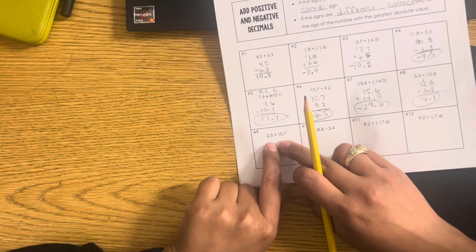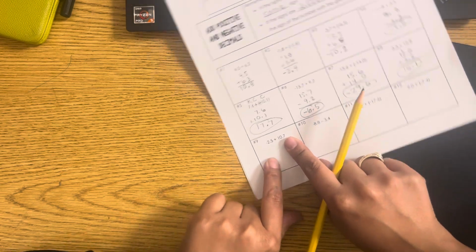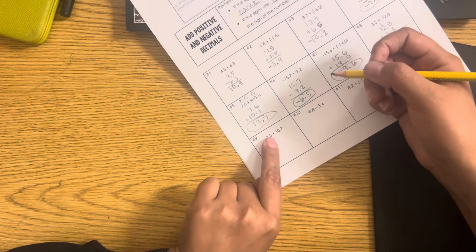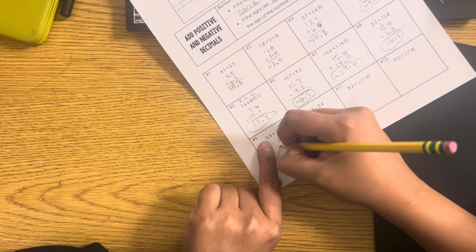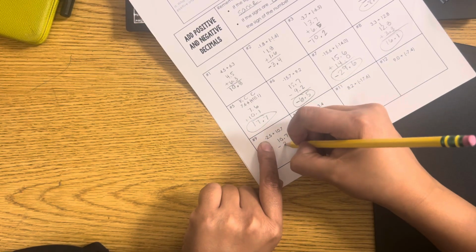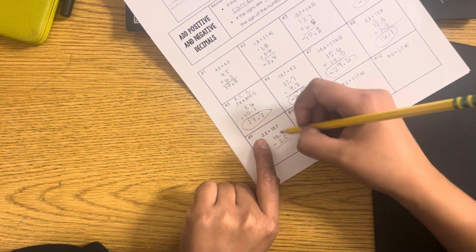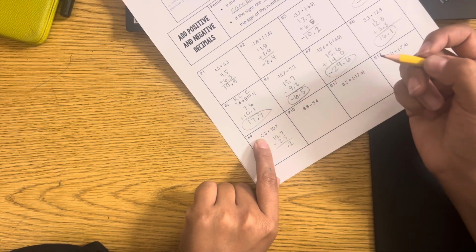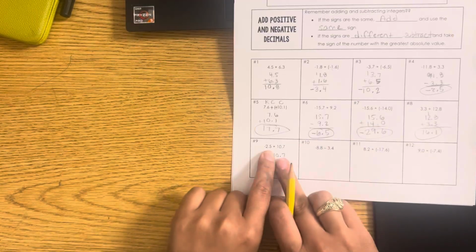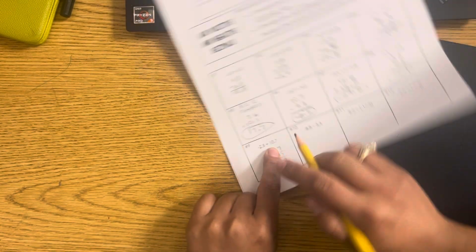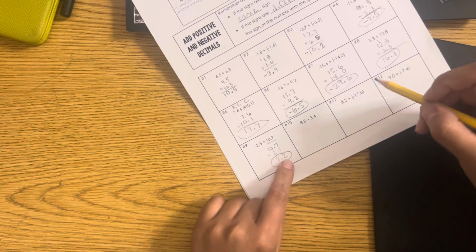Another one, it's already addition, so no KCC, but this time one's negative and one's positive, so that actually means I'm going to subtract. But since 10.7 is somewhat larger on paper, I'm going to put 10.7 on top, 2.5 lined up below it, and now I can subtract. 7 minus 5 is 2. Keep the decimal the same. 10 minus 2 is 8. And let's look at the signs. Since 10.7 is larger, that means my answer is positive, like 10.7.